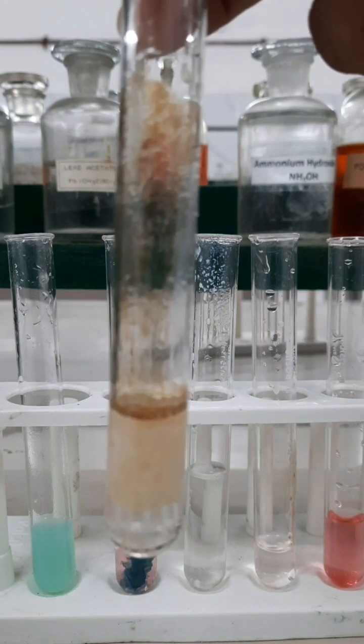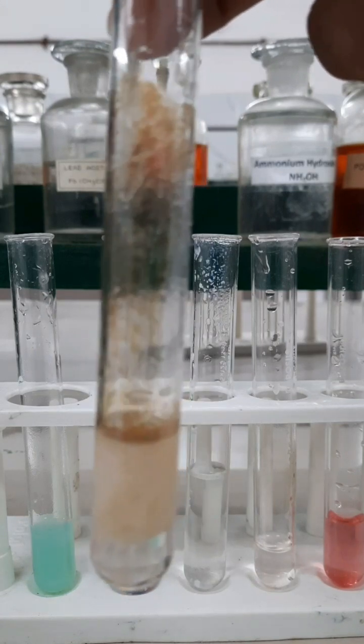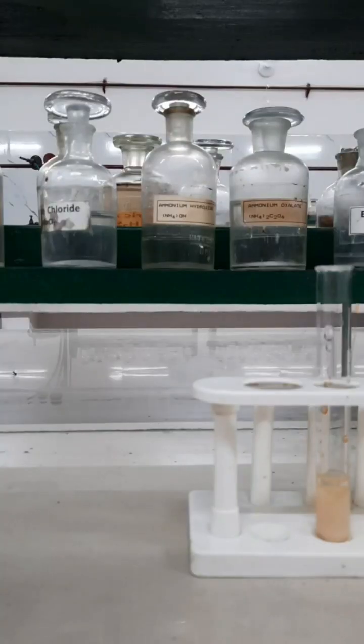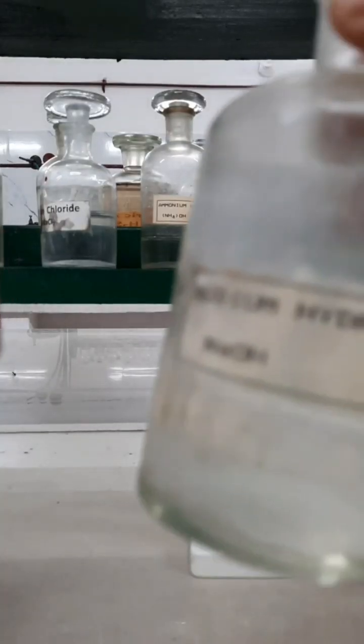And in this way we have seen how fourth group cations react with sodium hydroxide solution.